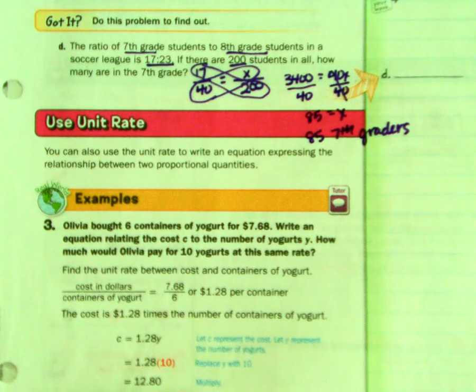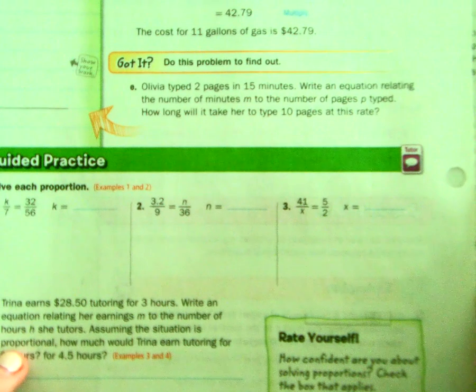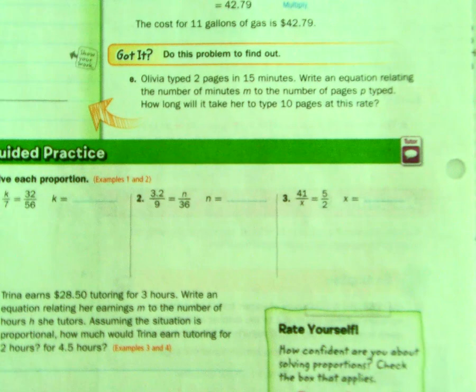Okay, the next thing we're going to do is find unit rates. You can also use the unit rate to write an equation expressing the relationship between two proportional quantities. So now we're going to write an equation to figure out our unit rate. So we flip over to the back, example E. Olivia typed 2 pages in 15 minutes. Write an equation relating the number of minutes m to the number of pages p typed. How long will it take her to type 10 pages at this rate?